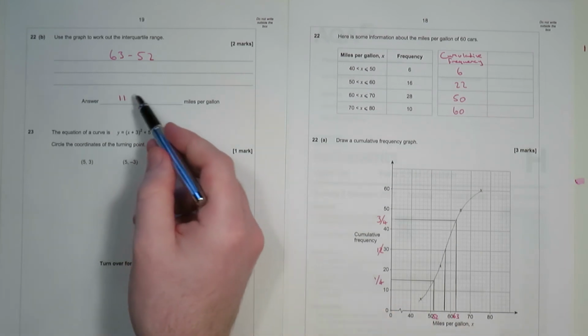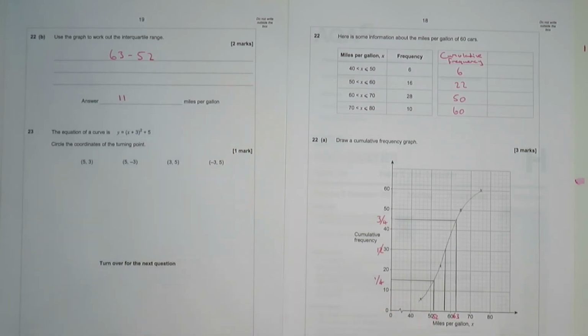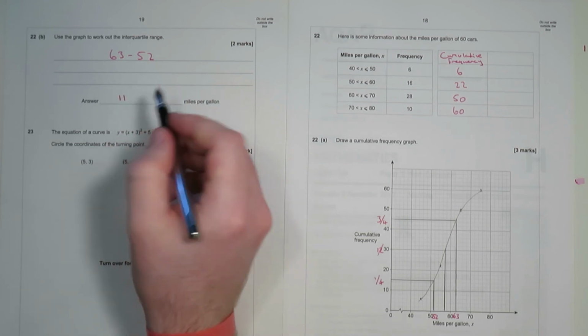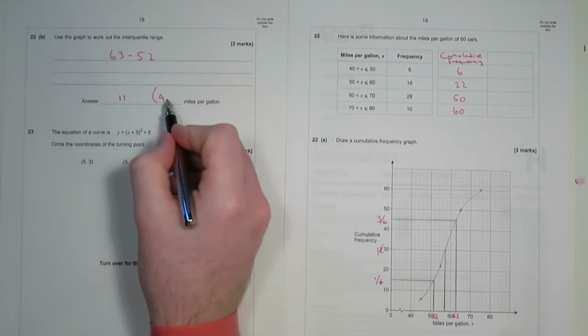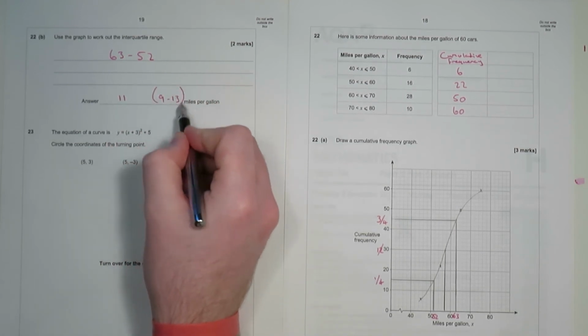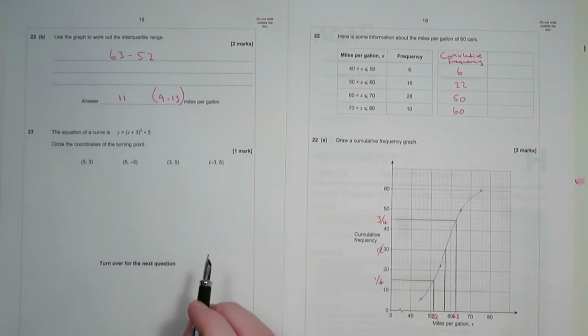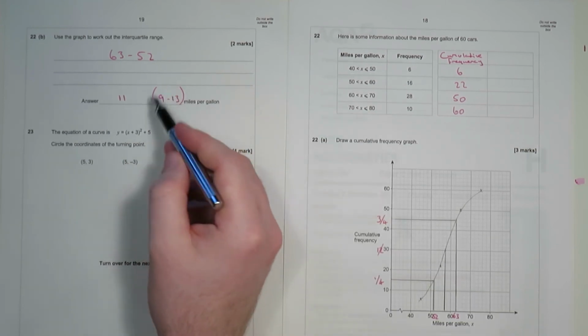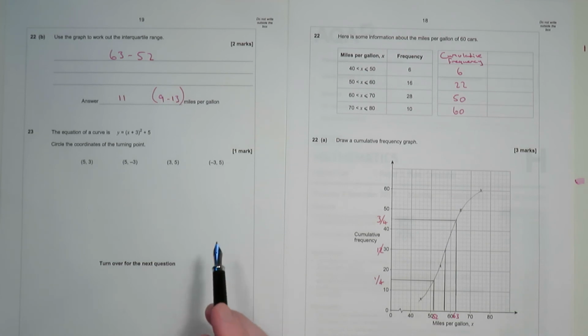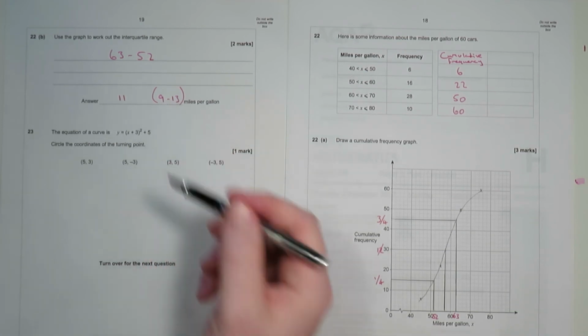Depending on how you drew your curve, you might get very slightly different values to this, but normally in the mark scheme they do allow you a bit of a range with these values. So in the mark scheme it may say that anything between 9 and 13, for instance, is acceptable. I don't actually know what the mark scheme says, I haven't looked at it, but they do always have a range.